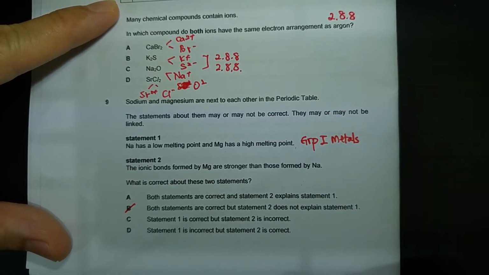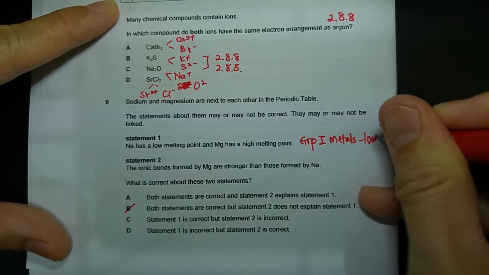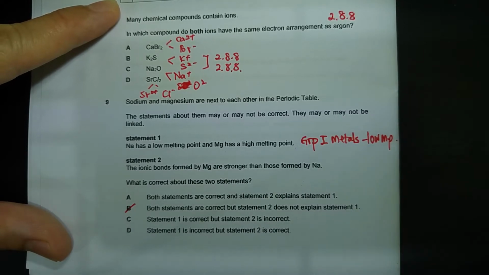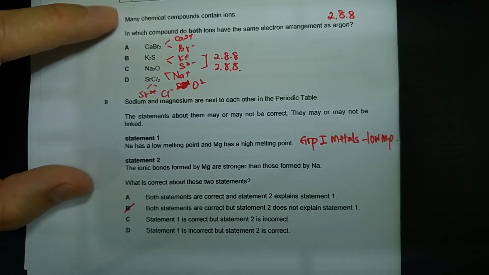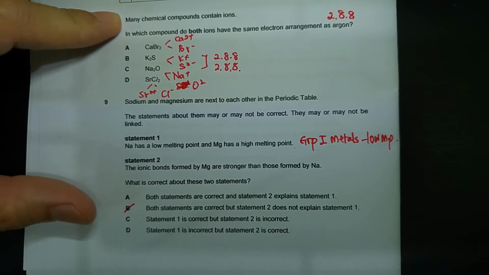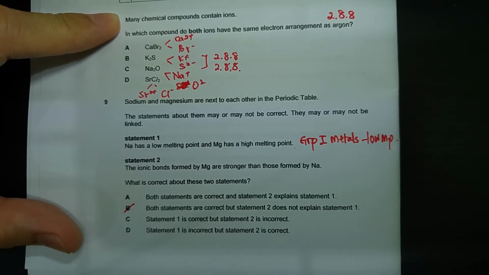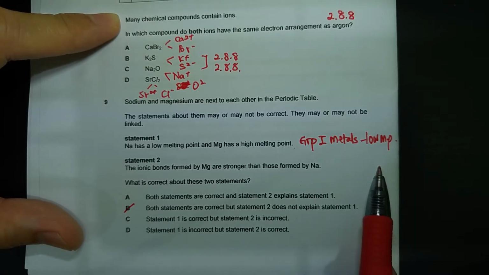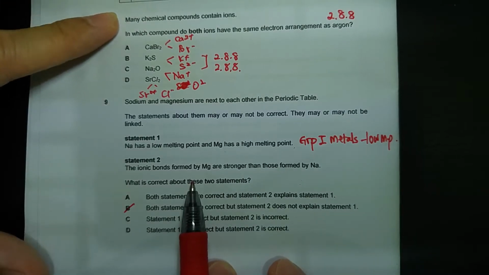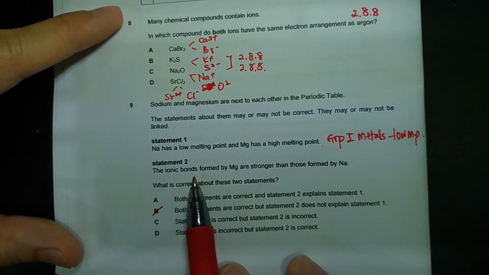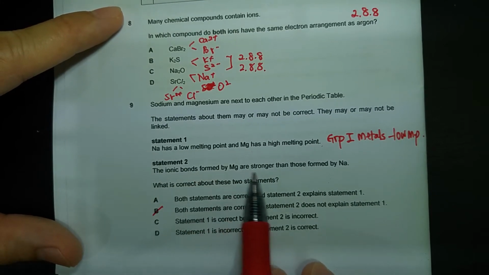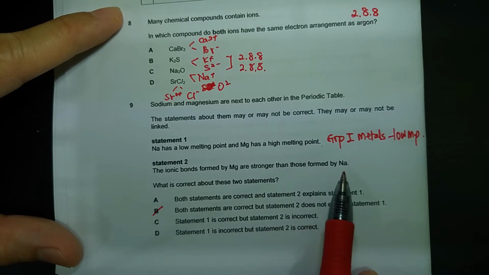Okay, group 1 metals, they have low melting point. Alright, when exposed to the air, they will react with the moisture in the air. Alright, they have low melting point. How about the second statement? Ionic bonds formed by magnesium are stronger than those formed by sodium.